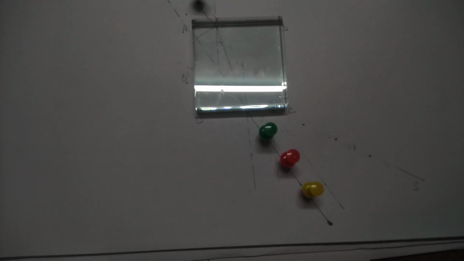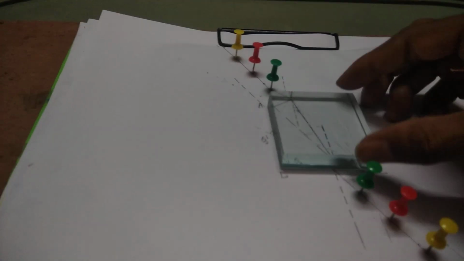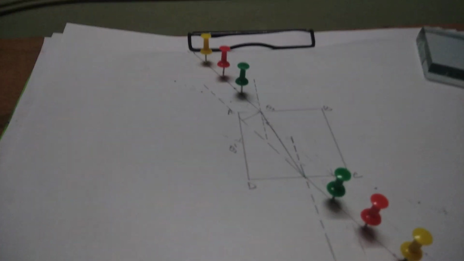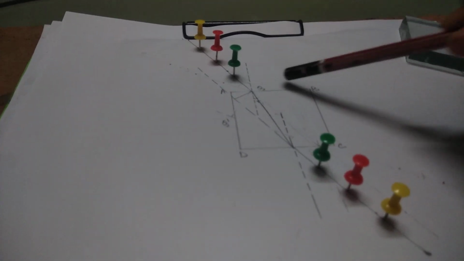Now, here you see, this is our experimental setup. This is our glass slab. These three pins represent the incident ray and these three pins represent the emergent ray, and the refracted ray is here. Here we have drawn the glass slab. This is one normal, this is another normal, right?